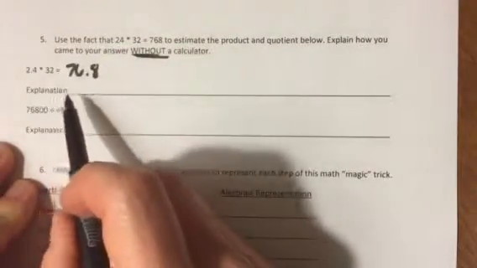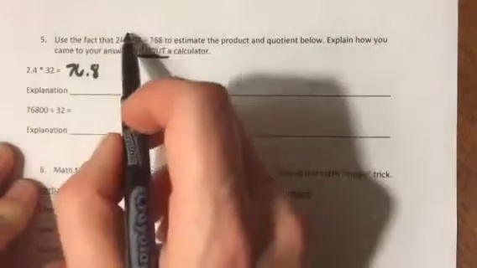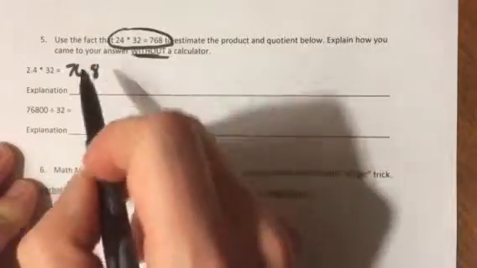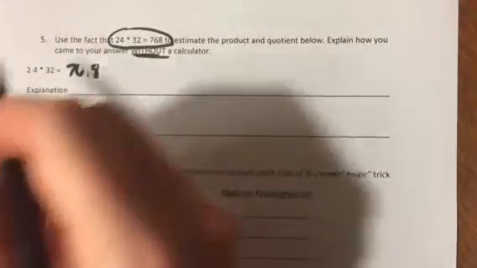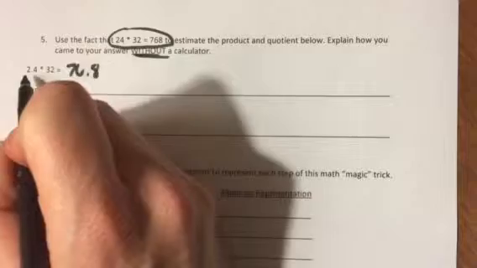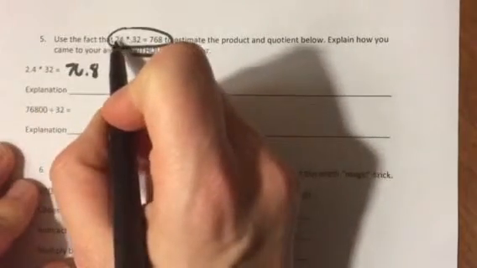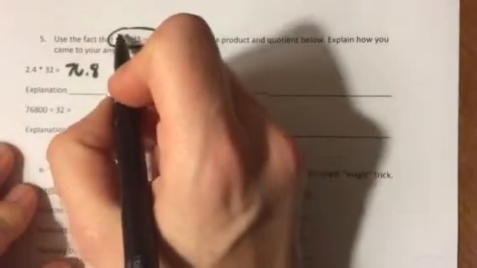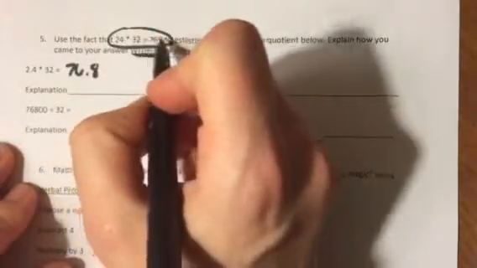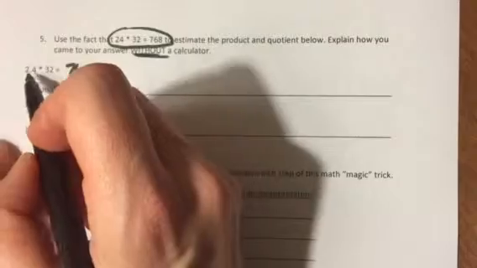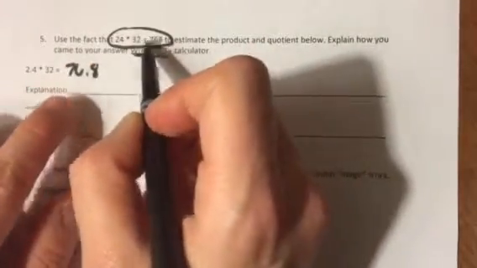But the question is, how can you know that it gave me that without the calculator when you know this? And so the answer is, there's lots of different ways you can think of it, but really the only difference between 24 times 32 and 2.4 times 32 is that this is 10 times bigger than this, right? So the answer has to be 10 times bigger than this. And because we have a base 10 decimal system, 10 times just means moving the decimal point once.